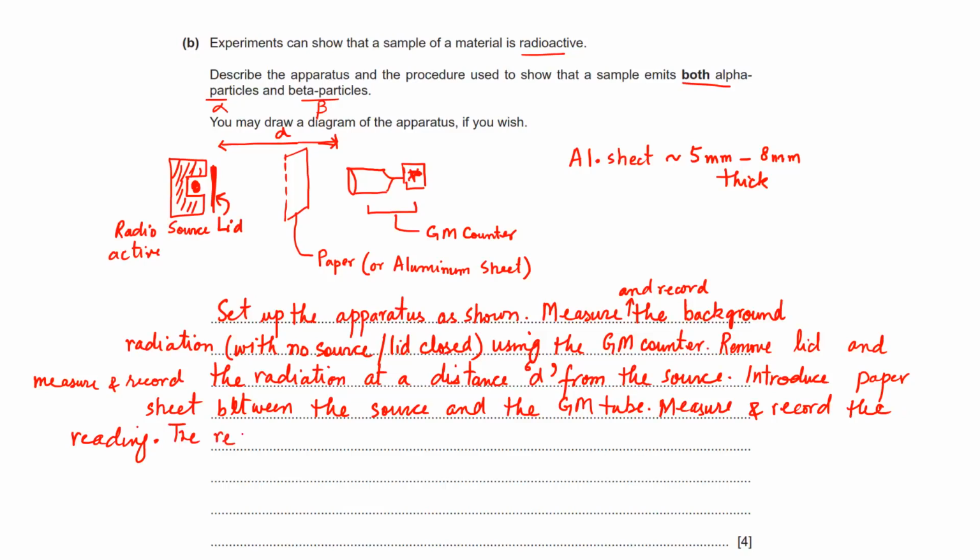The reading will decrease as the paper blocks alpha particles. Okay.